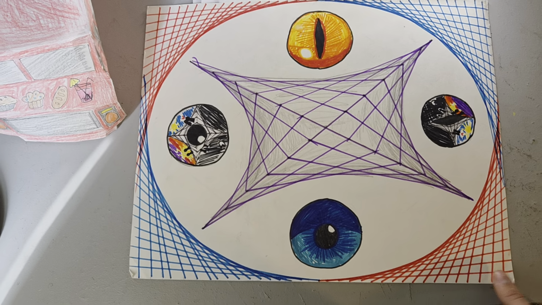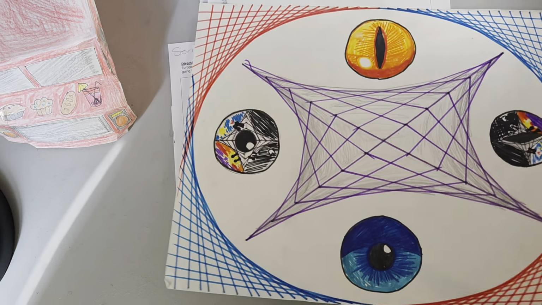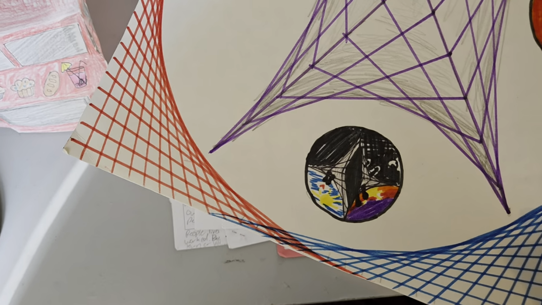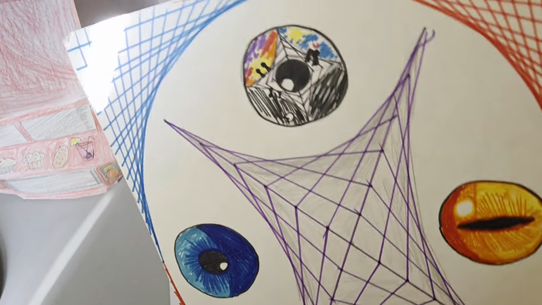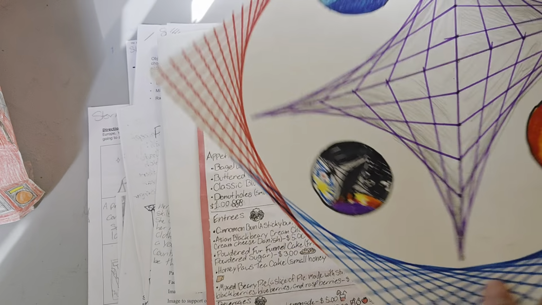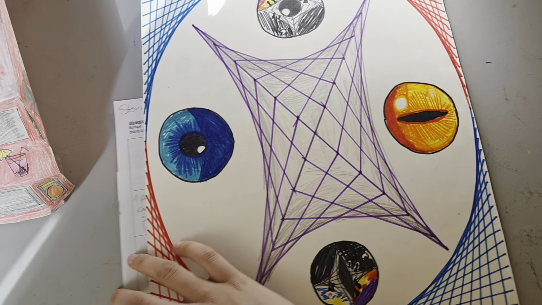And I made it Good Omens related, obviously, because that's what I was obsessed with at the time, and still mostly am. This one's upside down, but I think it looks cute. I like how it turned out. But yeah, that was freshman year. So now let's move on to sophomore year.